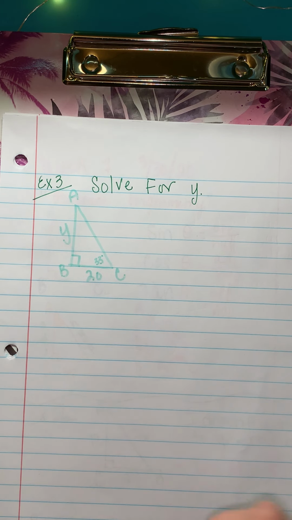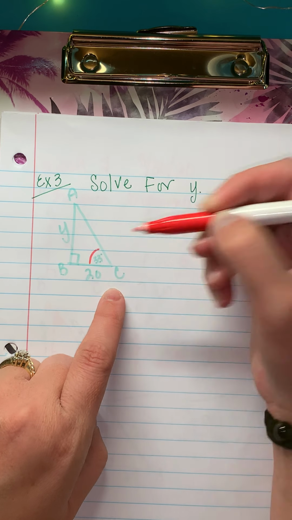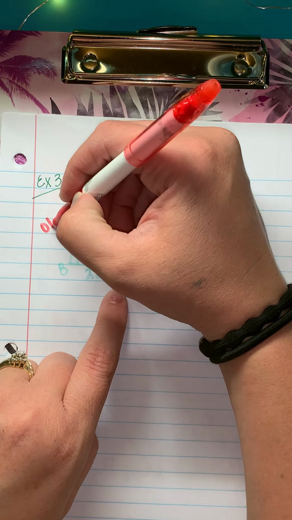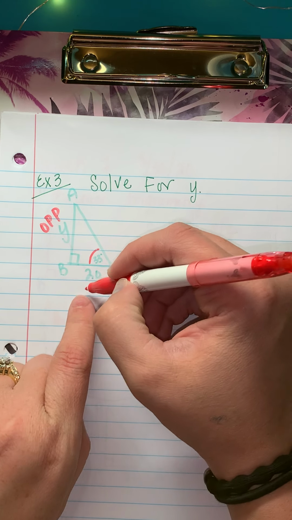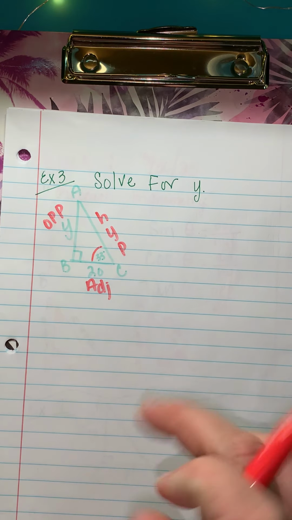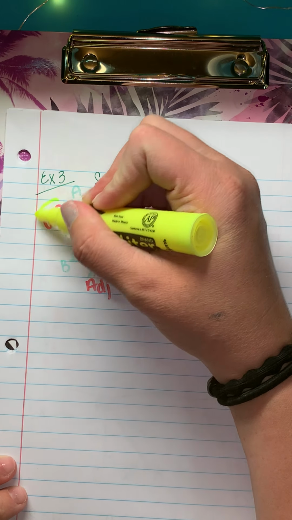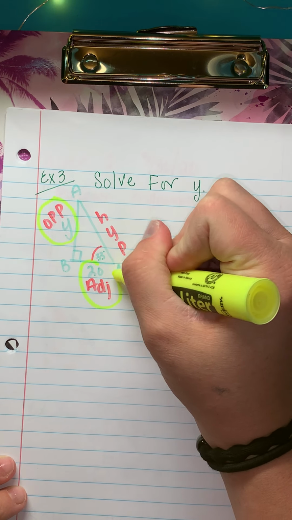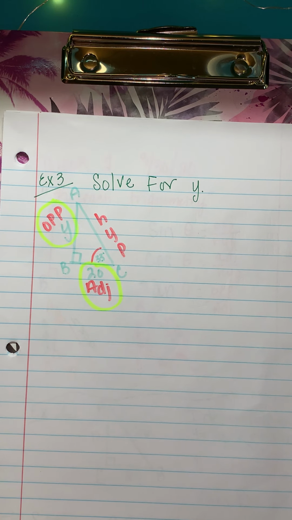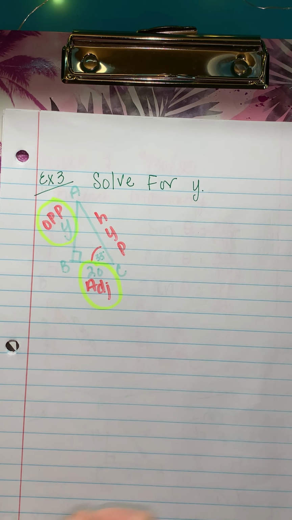Same steps again, label the sides. This time we are looking from angle C because that is where our angle is, 33. So the y would be on the opposite this time. And the 20 is on my adjacent side. This would be my hypotenuse. If you like to label all three, go for it. Then if you do label all three, I do recommend that you circle the two that you have information about. Notice there are no numbers or letters there, so I never would circle something that just has a hypotenuse label on it.